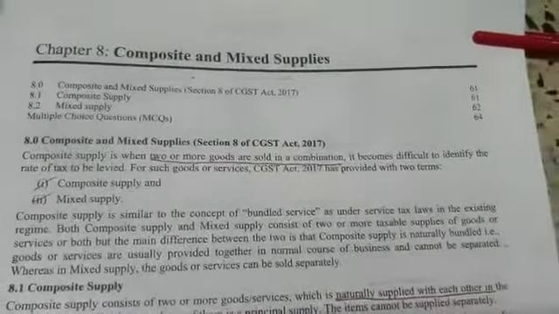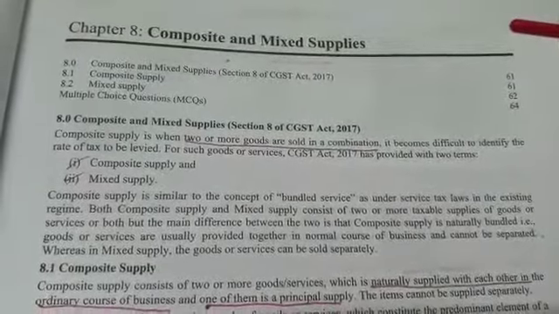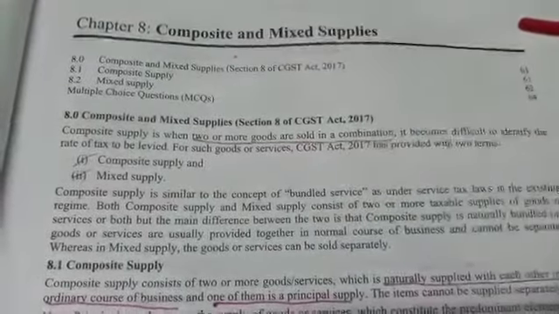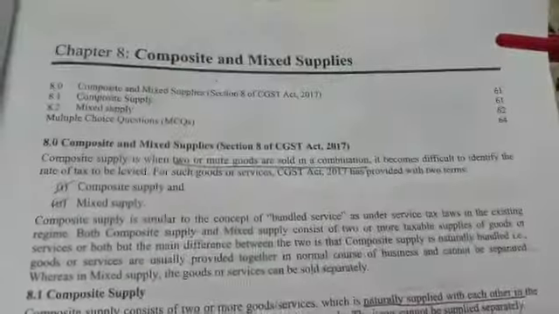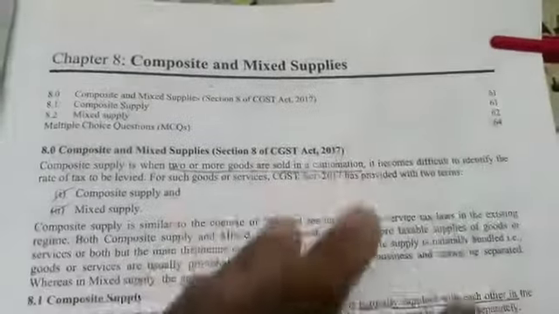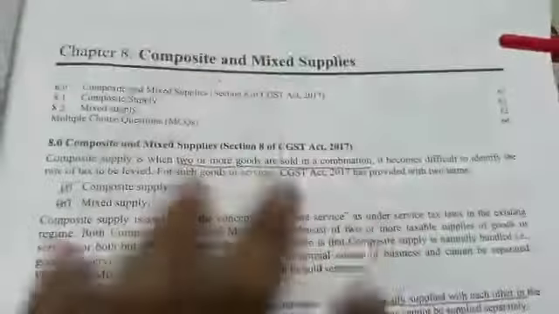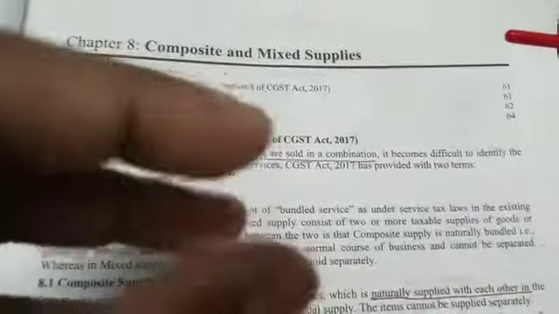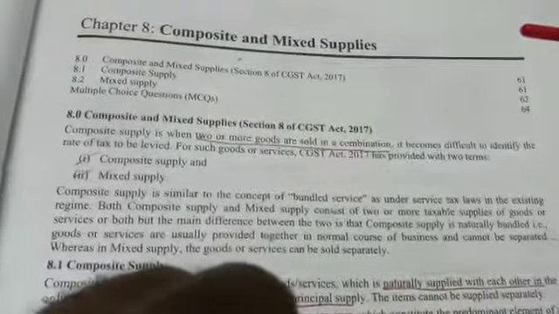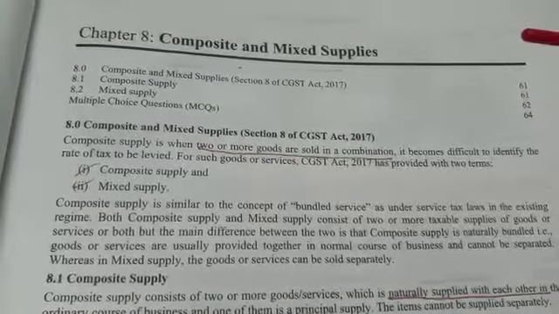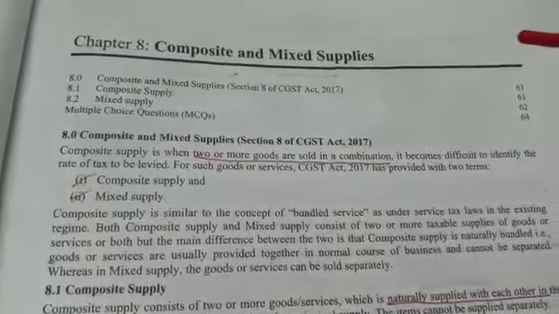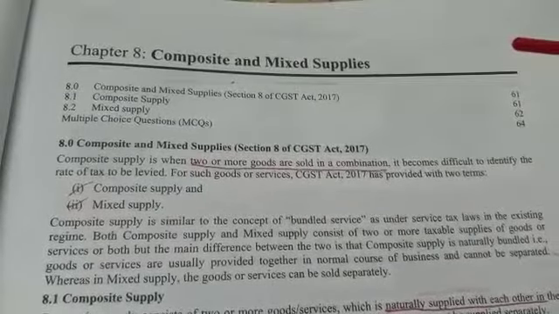It becomes difficult to identify the rate of tax to be levied. That means whenever two or more goods are sold together, in a combination, it becomes difficult to identify the rate of tax to be levied on the sale of those goods, because the goods are sold in a combination in which more than one good is there, and what will be the rate of tax for sale of that combination of goods?